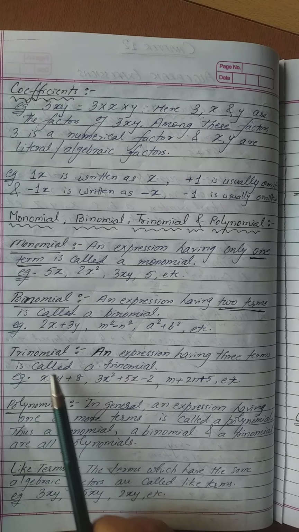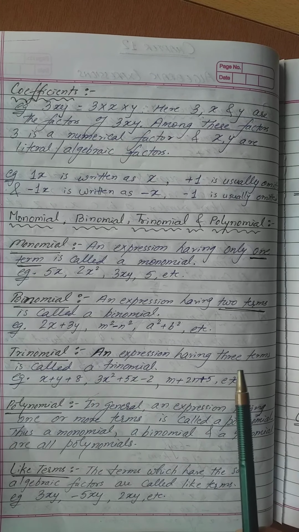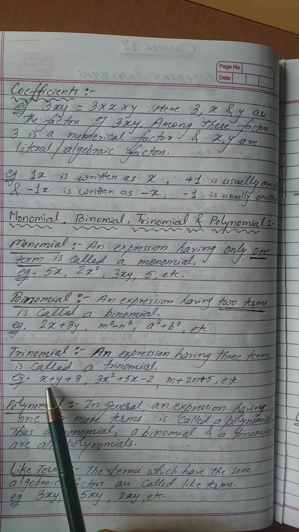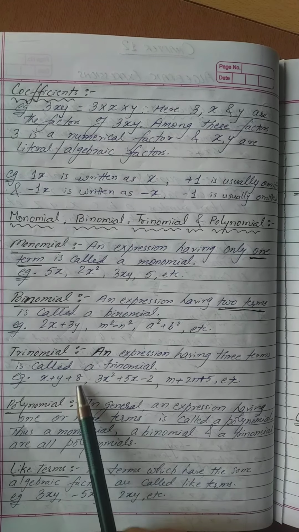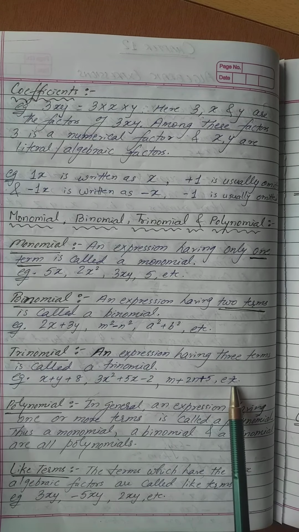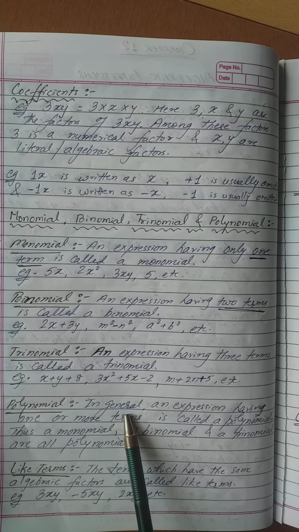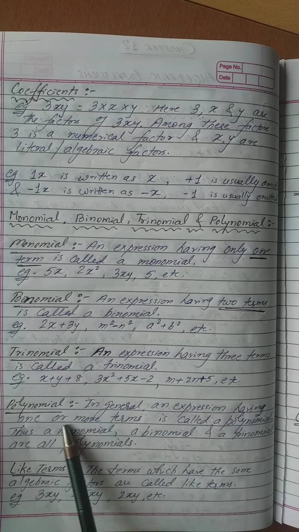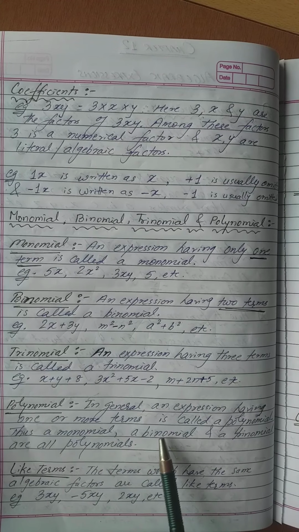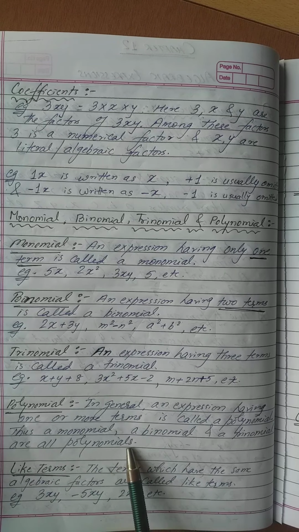What are trinomials? An expression having three terms is called a trinomial. That is, the expression which has three terms is called a trinomial. For example, x plus y plus 8, 3x square plus 5x minus 2, m plus 2n plus y, etc. are the examples of trinomial. What are polynomials? In general, an expression having one or more terms is called a polynomial. Thus, a monomial, a binomial and a trinomial are all polynomials.